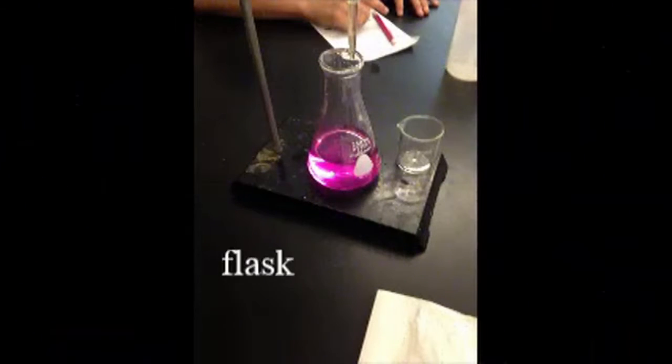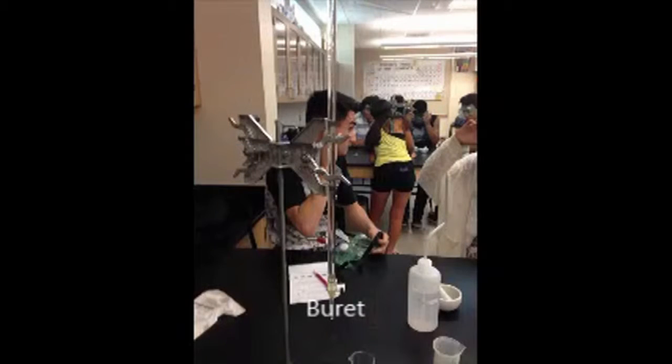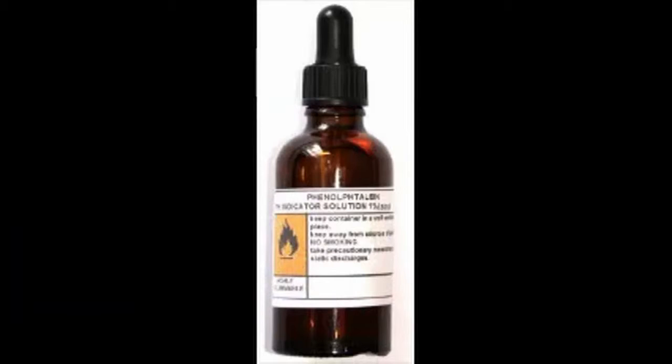The materials we used were a flask, a meniscus, and a burette. We also used vinegar, NaOH, H2O, and an acid indicator.